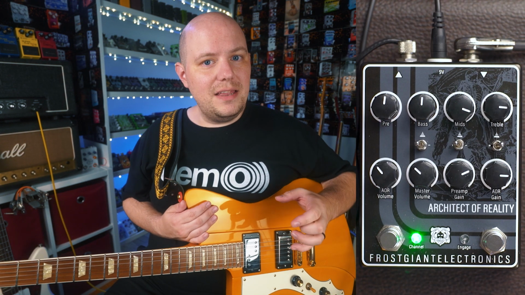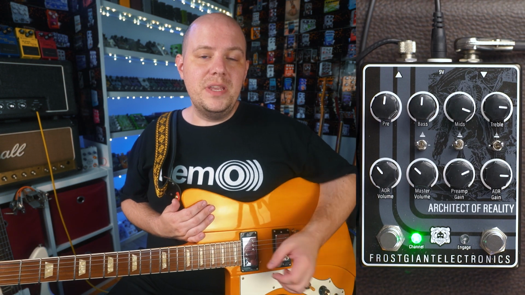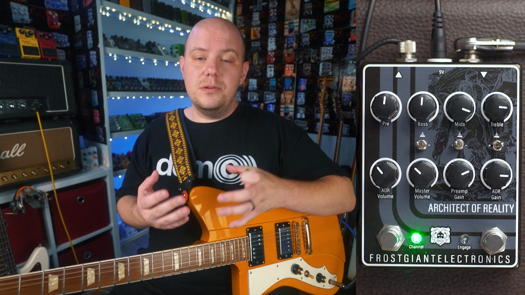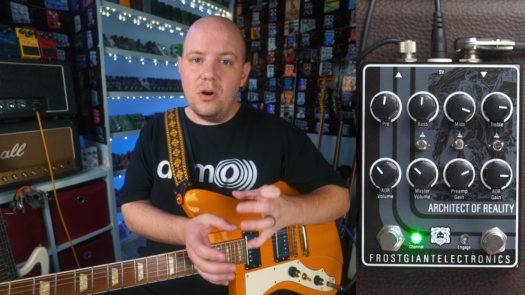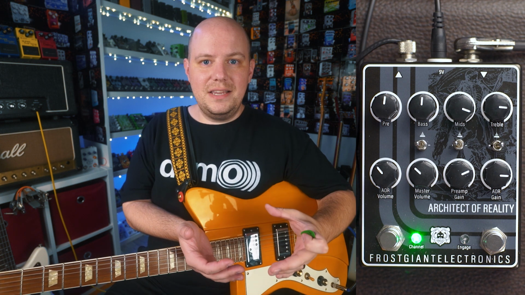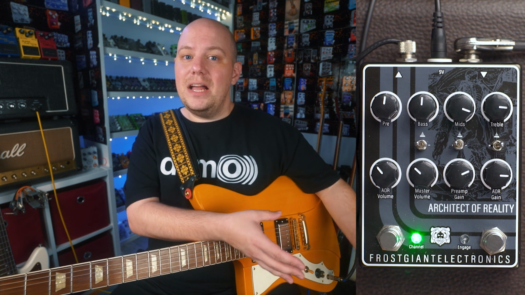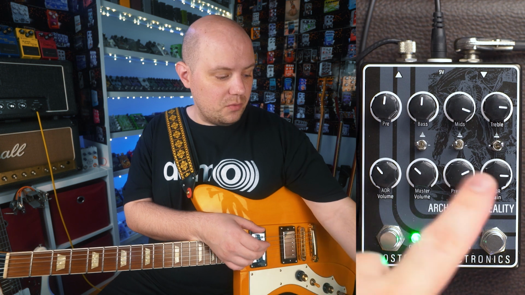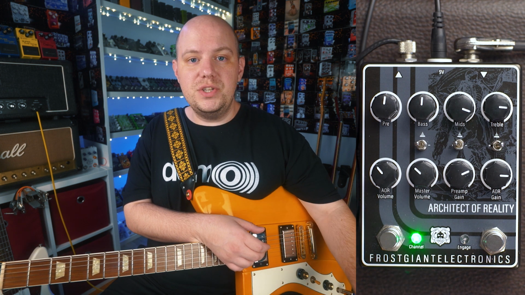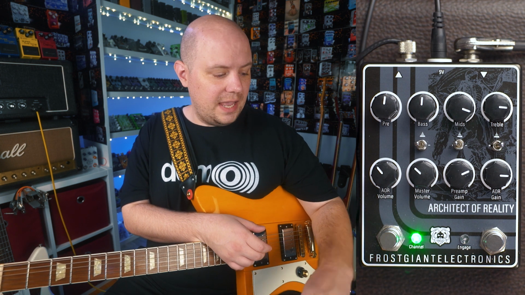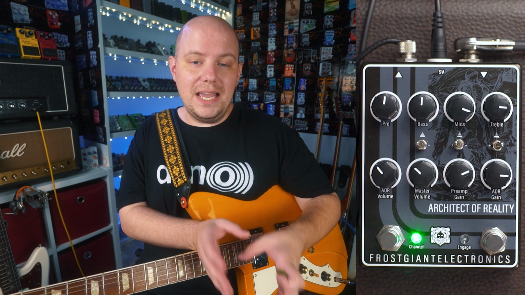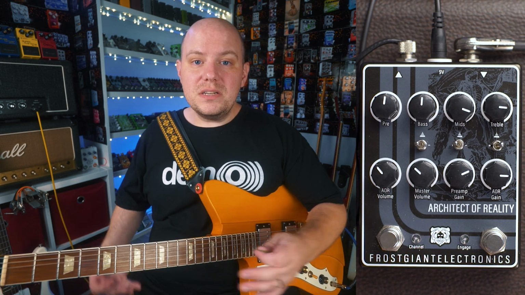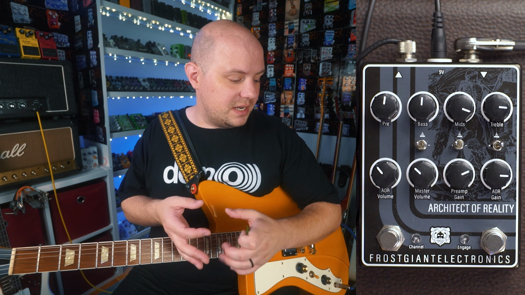So like I said in the intro, we're checking out the Architect of Reality from Frost Giant Electronics. The Architect of Reality is the preamp section of a Laney AOR amp, the classic amps from the 80s, condensed down into a single pedal. Right here you can see we have a couple rows of controls: some toggle switches and two foot switches, and all of that gives you the same functionality as the classic amps. So let's jump into the controls of the Architect of Reality.